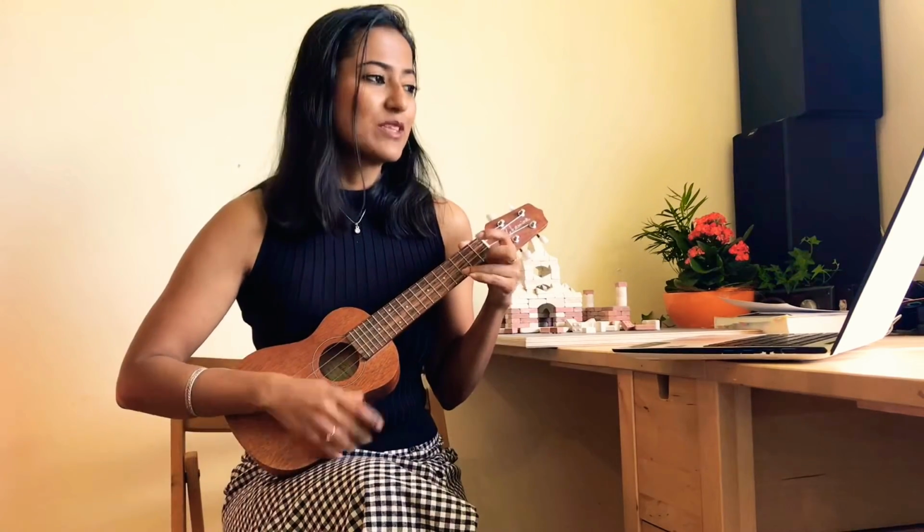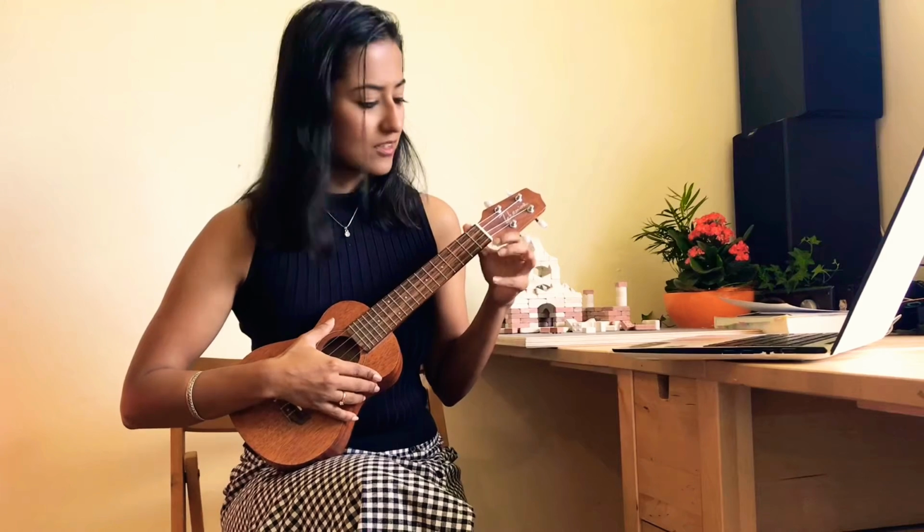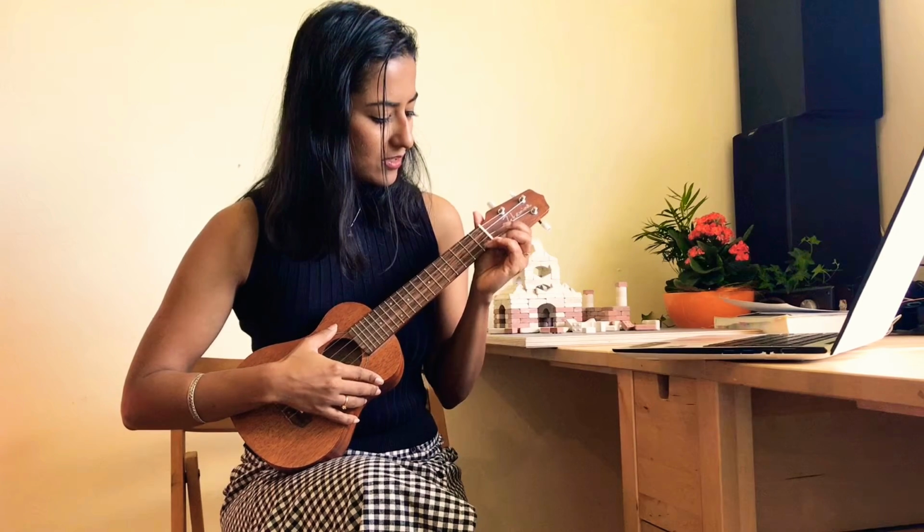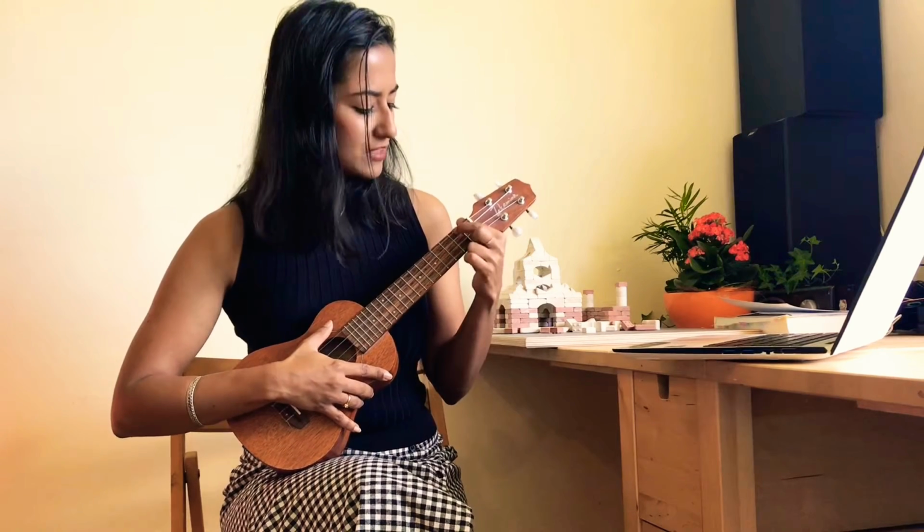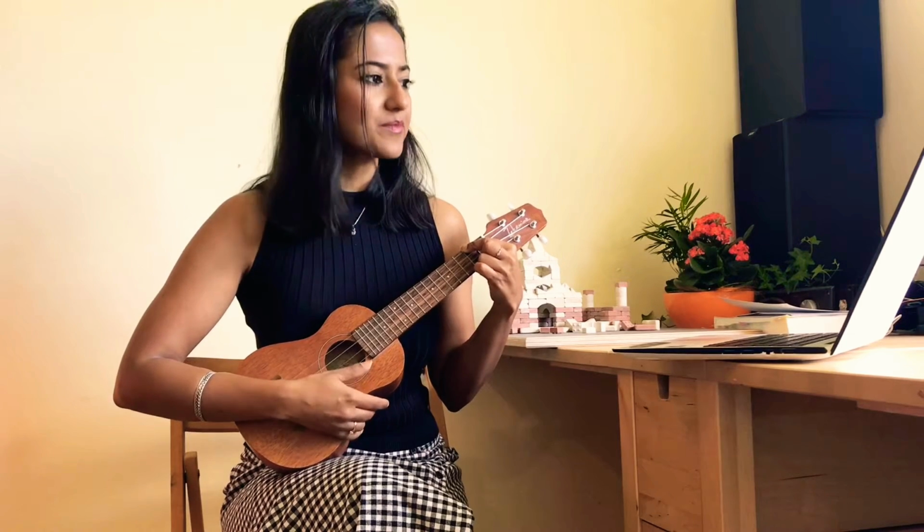So the chords that have been used in this part of the song, and they also repeat in the later part of the song, are the C major chord, which you play with the ring finger on the 3rd fret of the bottommost string. The C major chord is the most common chord you will use in almost all of your songs. Then we have the A minor, which is with your pointing finger on the 2nd fret of the topmost string.